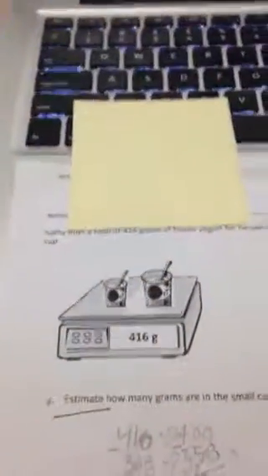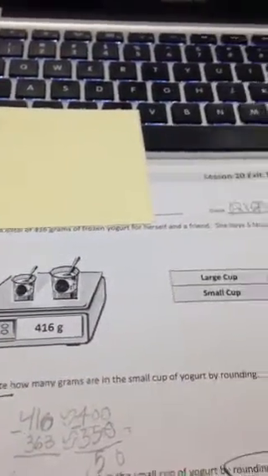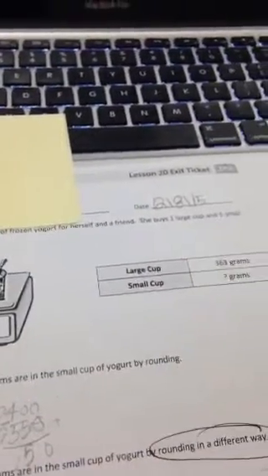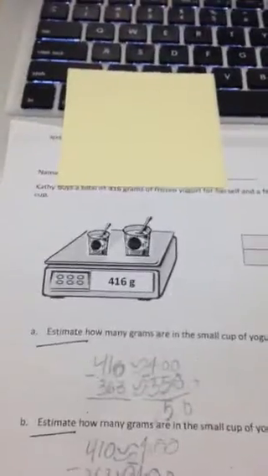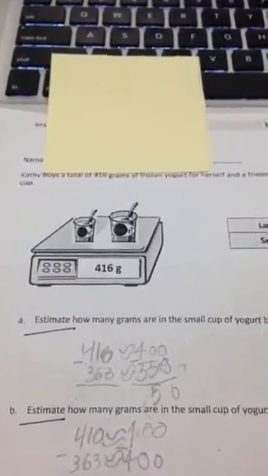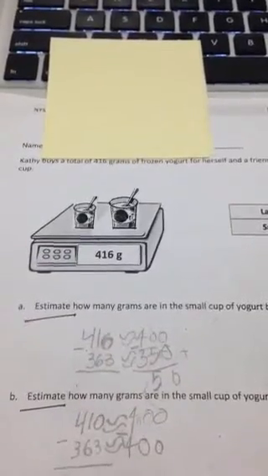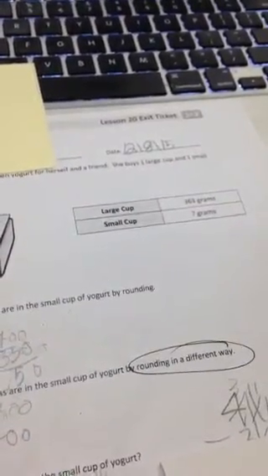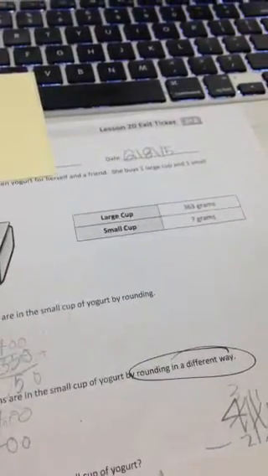Okay, so if you look over here, Kathy buys a total of 416 grams of frozen yogurt for herself and a friend. She buys one large cup and one small cup. There you see the picture, it's on the scale, and we know the whole, they weigh 416 grams combined. So we look at this chart, we know that the large cup is 363 grams. We don't know how much the small cup is.